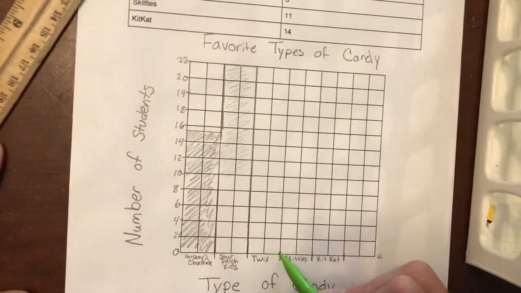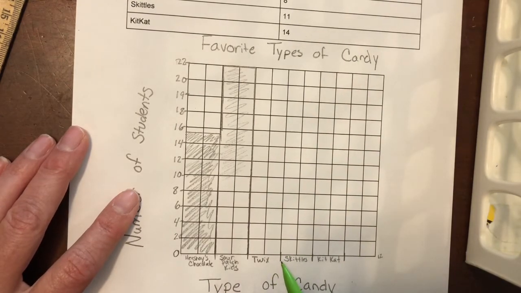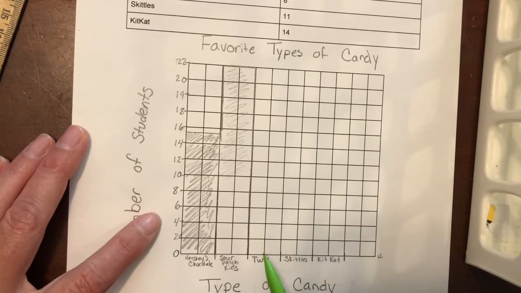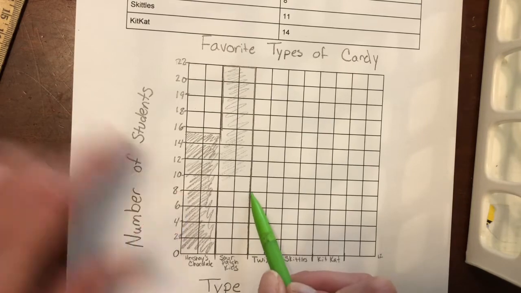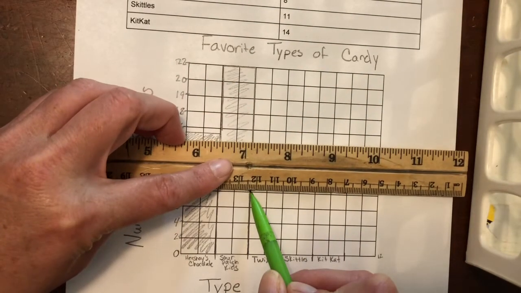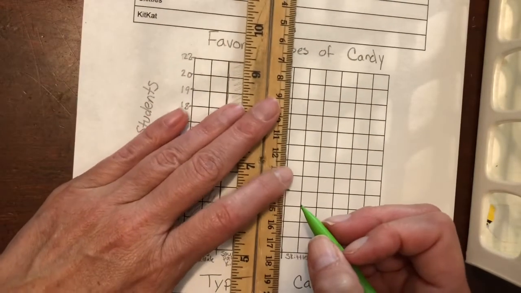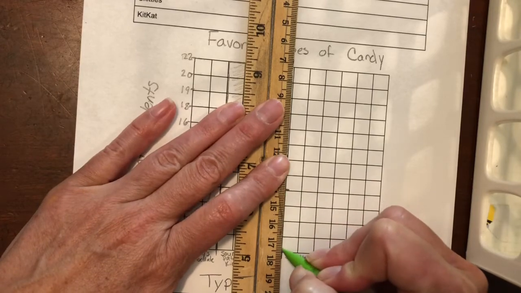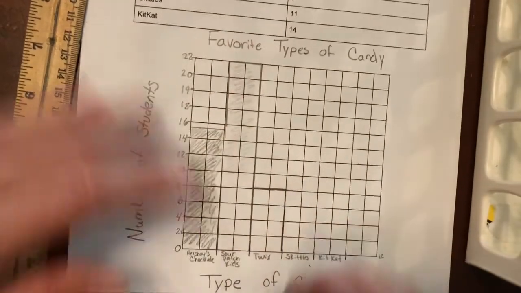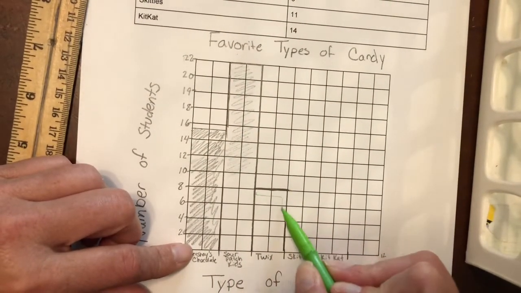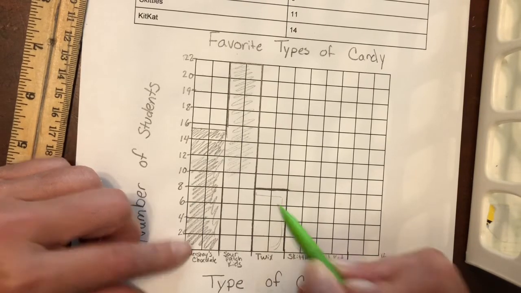Finally, the Twix. So in our chart up top, it says that 8 students preferred the Twix. So to graph this, we need to go up to number of students at 8. So 2, 4, 6, 8. Here's that line. We draw a line straight across and down. Okay, and then let's erase anything that's not nice and neat. So now you're gonna shade in this entire area with another color, okay?